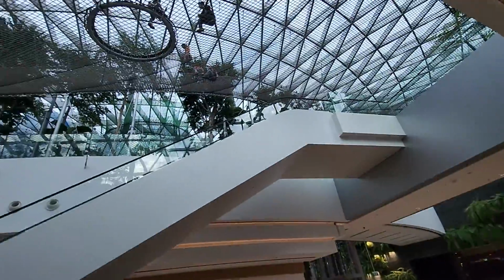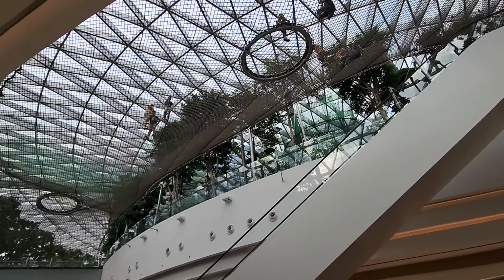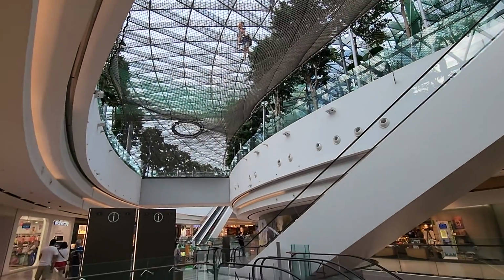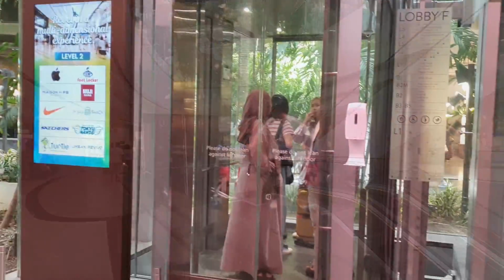If you're brave, go climbing. We also checked out the early check-in, the baggage storage and the vortex up close.